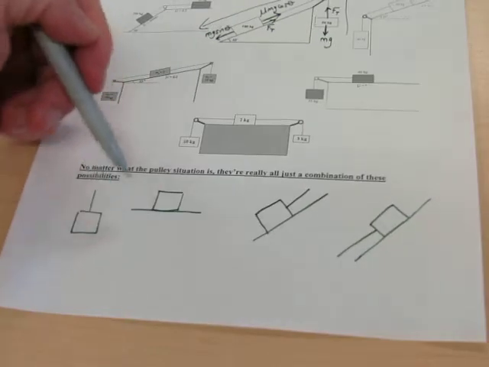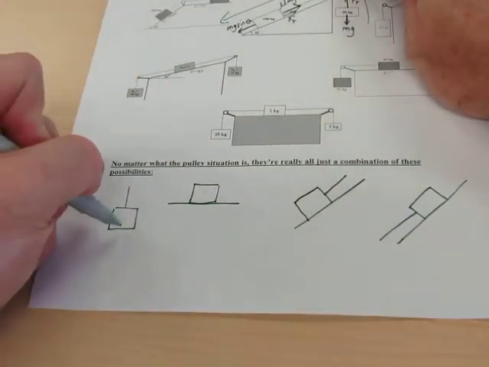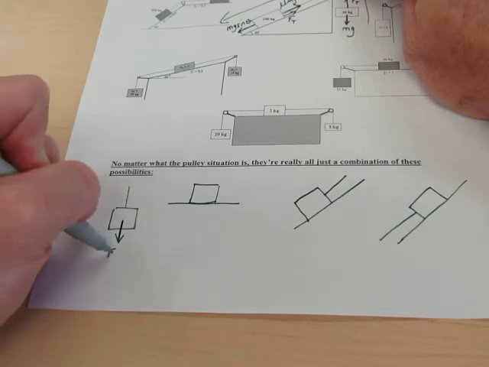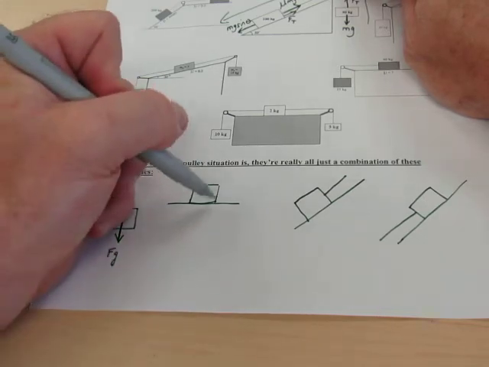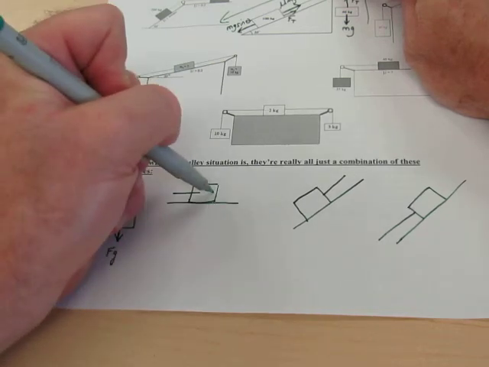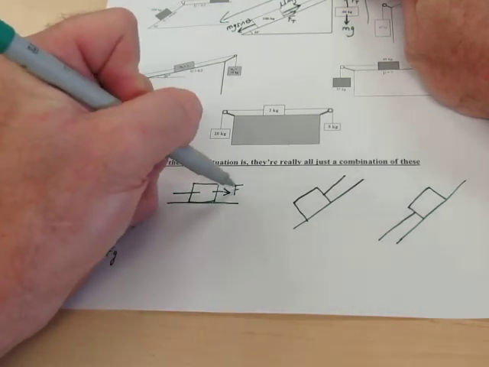And every single one of these little diagrams, you could easily write on all the forces. A freely dangling one just has a force of gravity. One that's on a flat surface being pulled forward only has a force of friction.